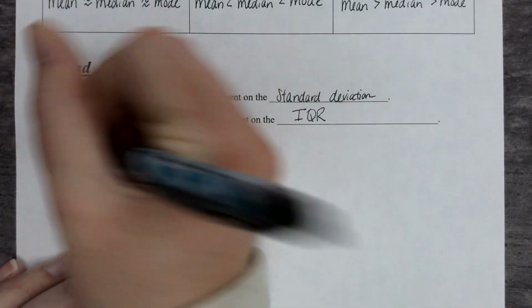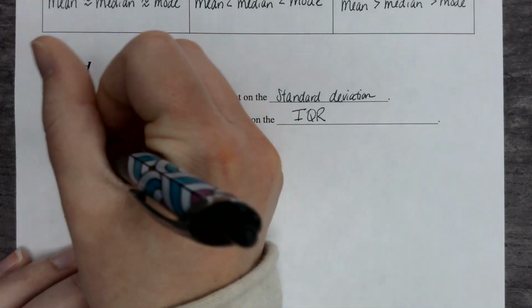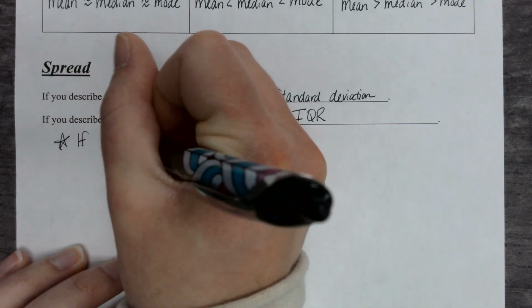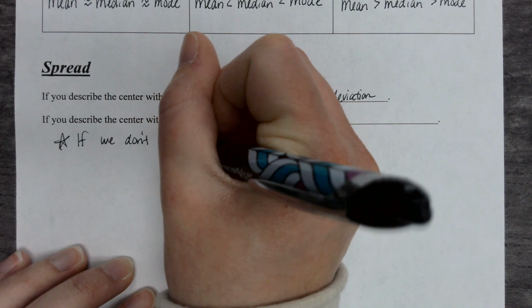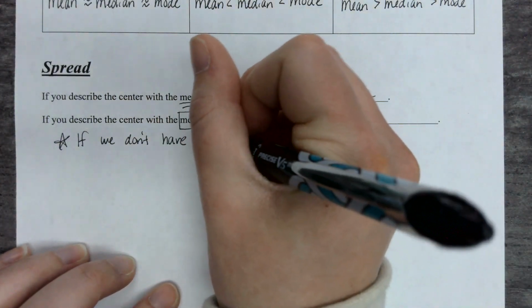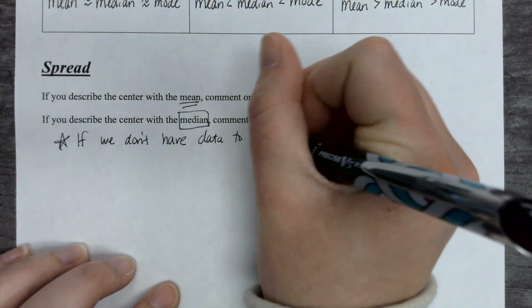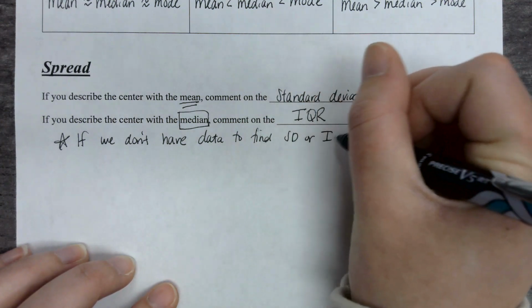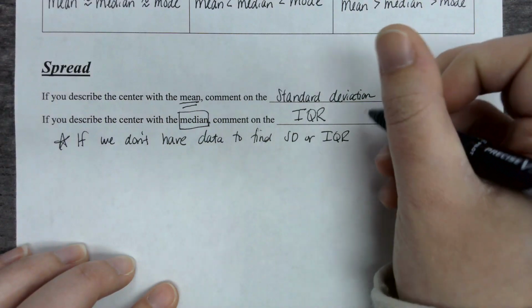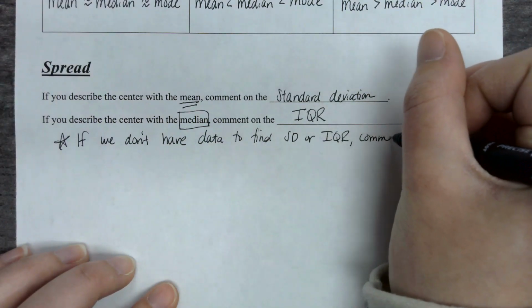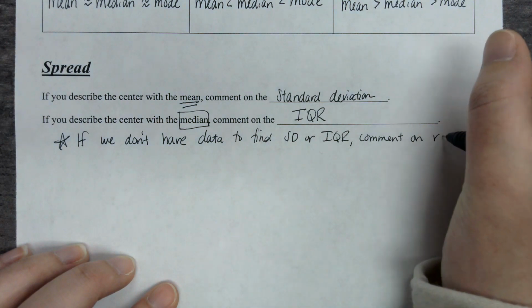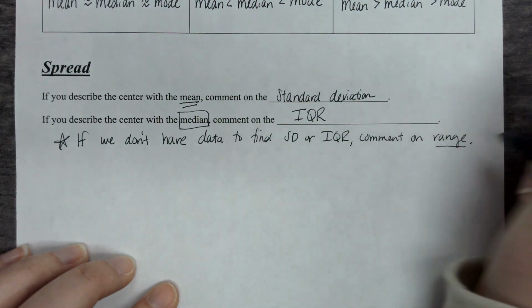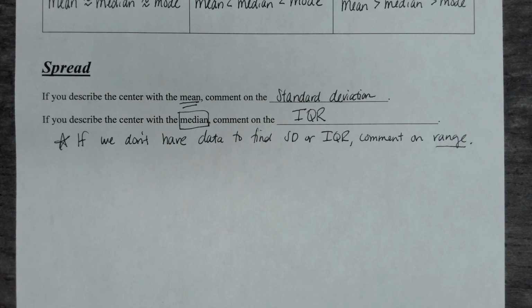Now, the only time we use the range is if we don't have data to find the standard deviation or IQR. If we don't have any type of data set to find the standard deviation or IQR, you're going to comment on your range. And there are our SOCs.